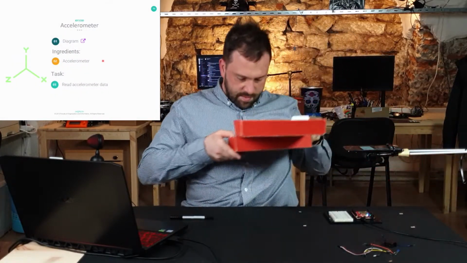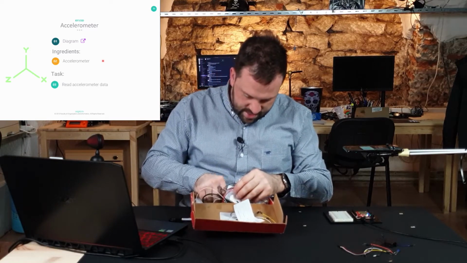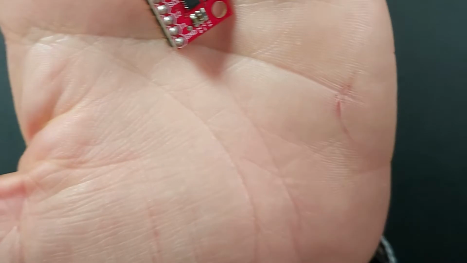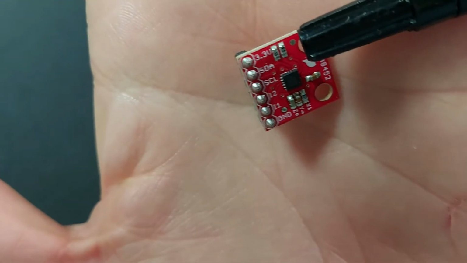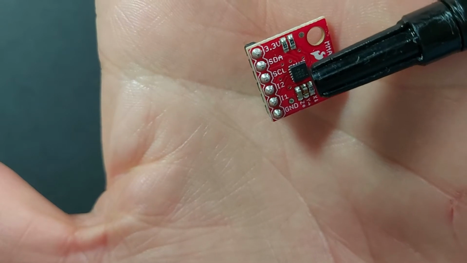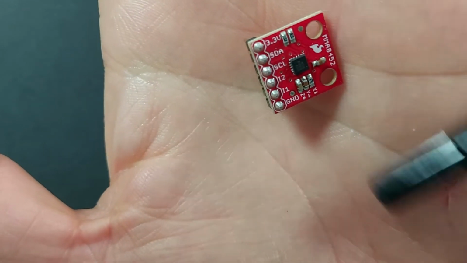The accelerometer here is this device. It has the pins marked 3.3, SDA, SCL, I2, I1 and ground. We will ignore I2 and I1, and just connect those for I2C.